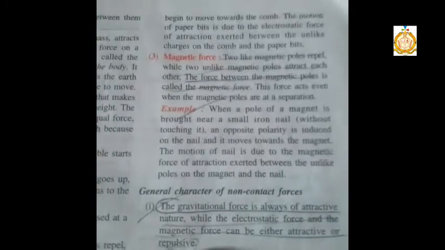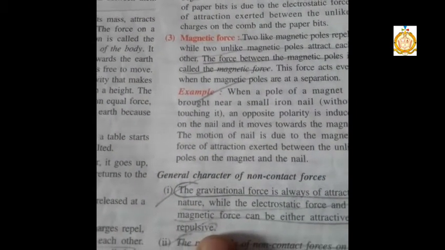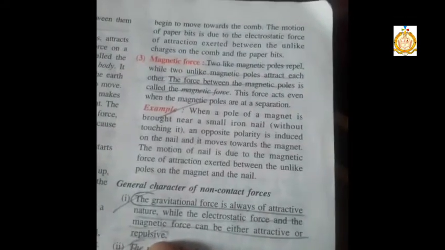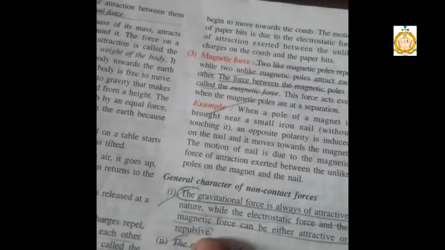Then the third one we have is magnetic force. Magnet means we are talking about the poles. In electrostatic we are talking about the charge, and here we are talking about the poles. Like poles repel, unlike poles attract each other.